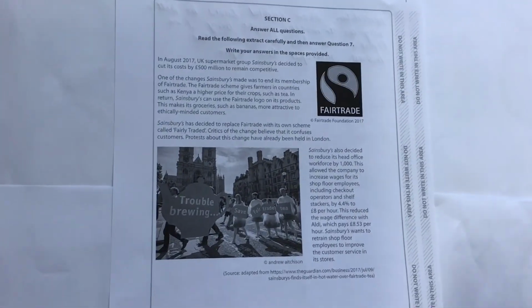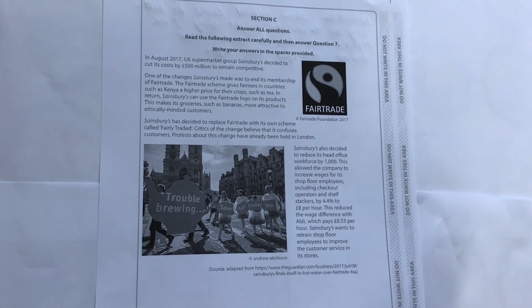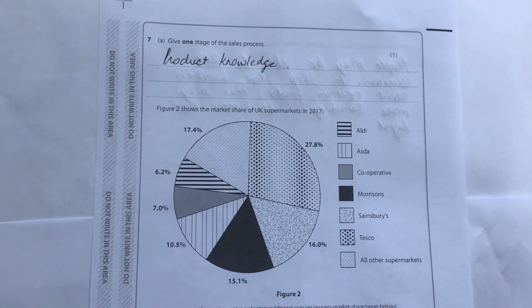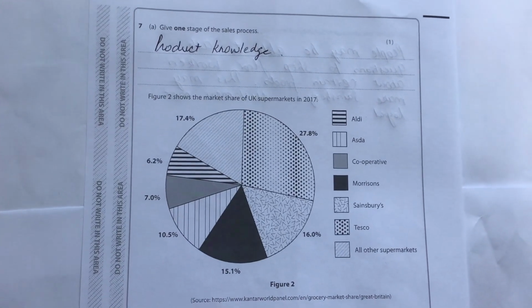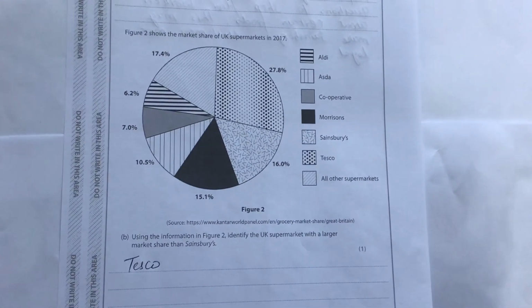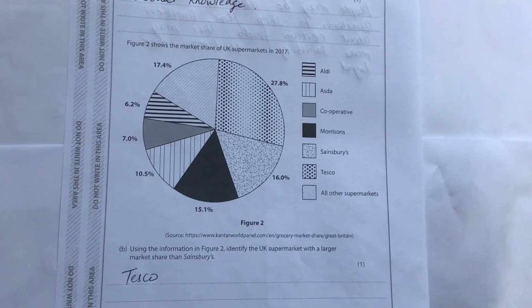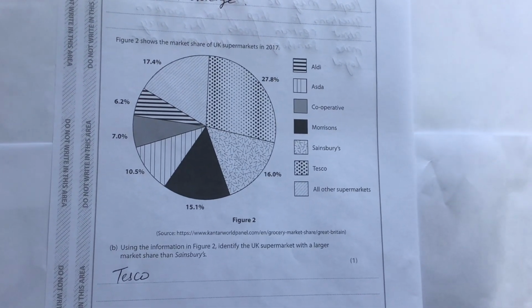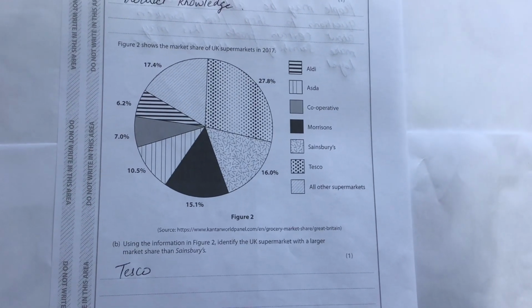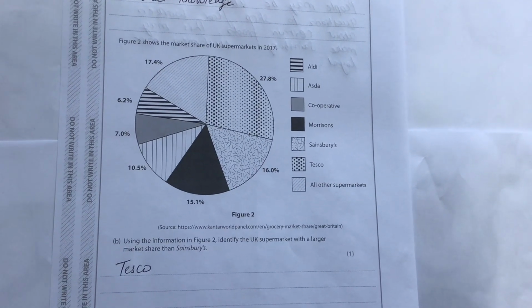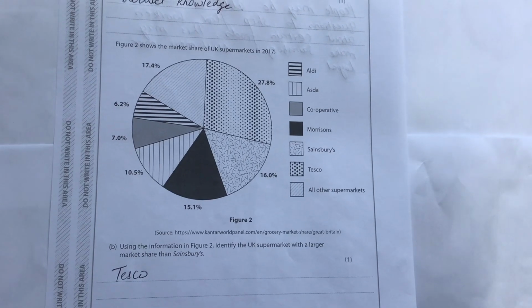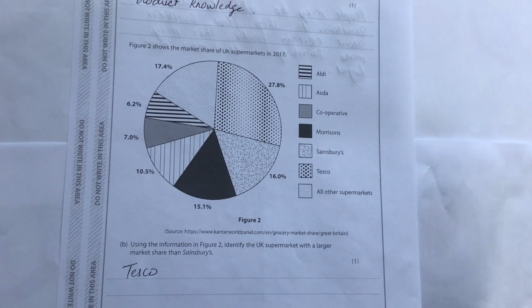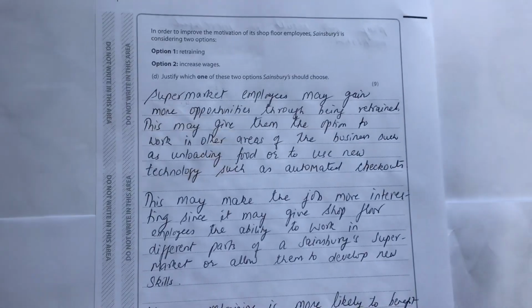Again a case study. Read the case study properly to apply it to section C questions. One stage of the sales process. There are 5 stages. Give any one of them. So I've written product knowledge here. Next one is just to read the pie chart. Shows the market share of UK supermarkets. Using the information, identify the UK supermarket with a larger market share than Sainsbury's. So what is 27.8%? Which one is this one? It's Tesco from the boxes on the right hand side, and you just identify and write for 1 mark.